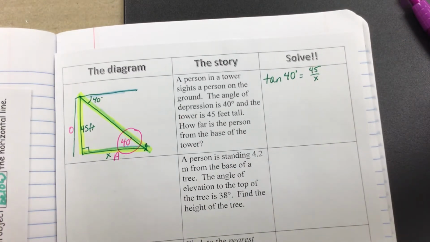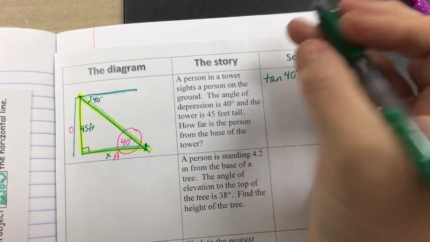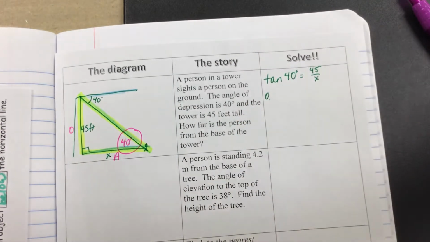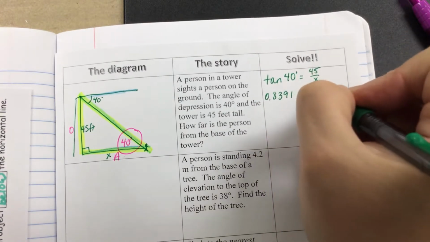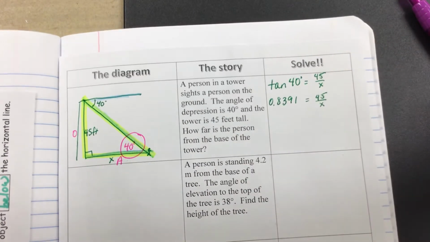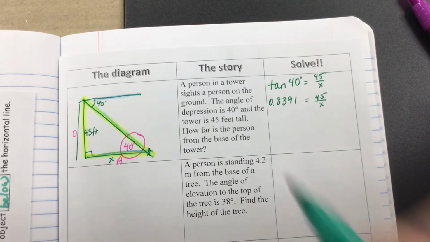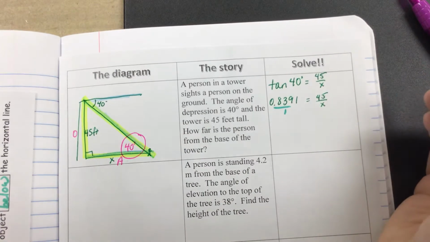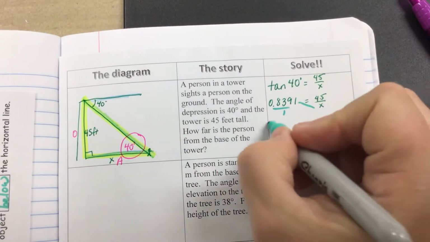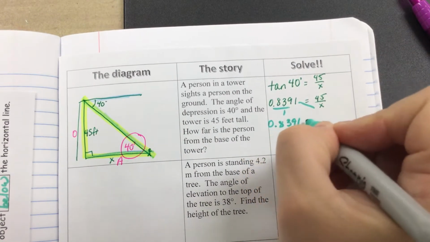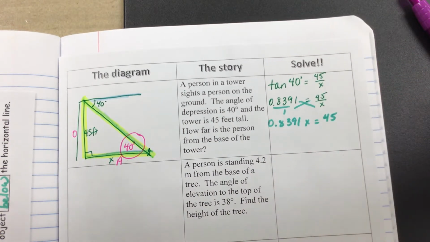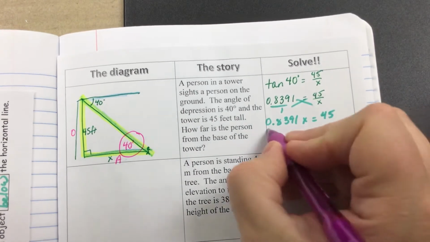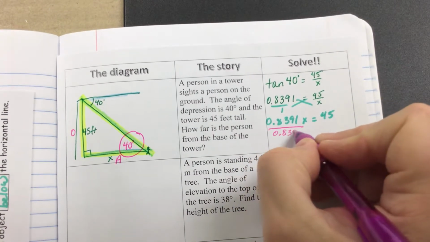Now we're going to grab our calculator. The tangent of 40 as a decimal, 4 places after the decimal, would be 0.8391. And that equals 45 over x. When we solve these, remember, as we did before, we're going to put the decimal over 1 and do cross products. So we're going to have 0.8391x equals 1 times 45, which is 45. To continue solving, we're now going to divide both sides by 0.8391.